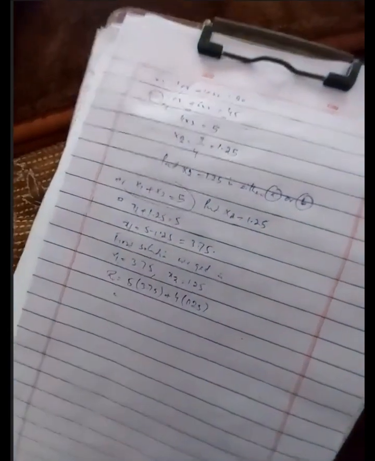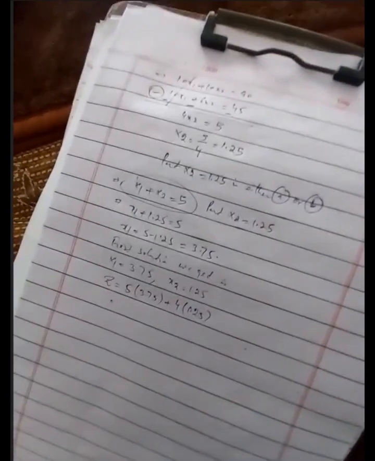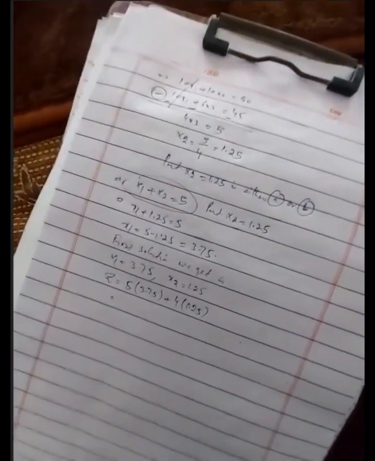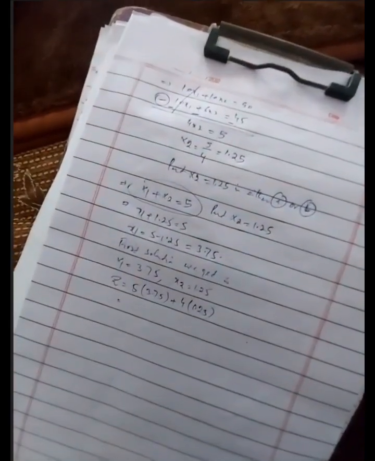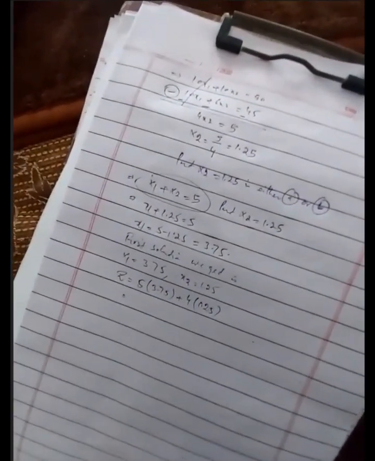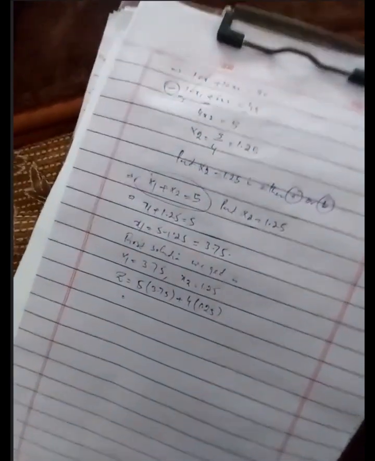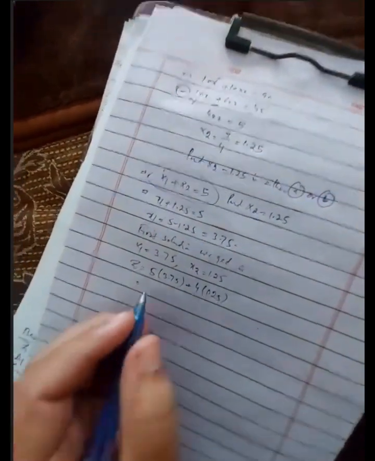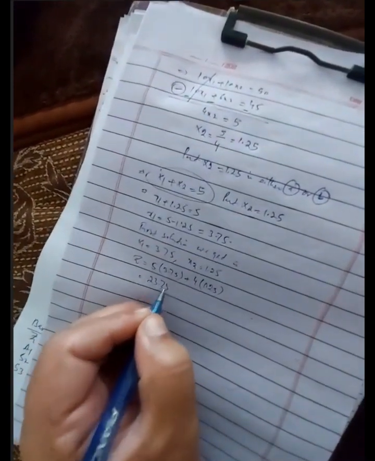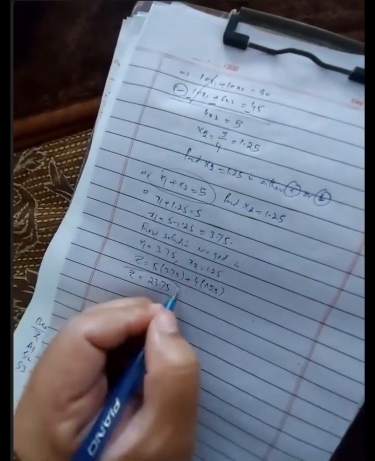So we get z is equal to 5 into 3.75 plus 4 into 1.25, which is equal to 23.75.